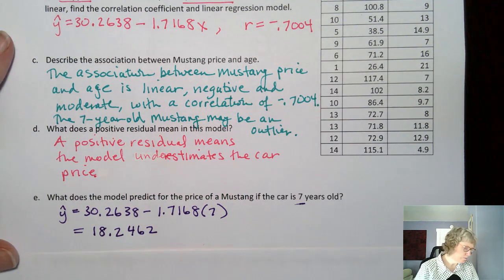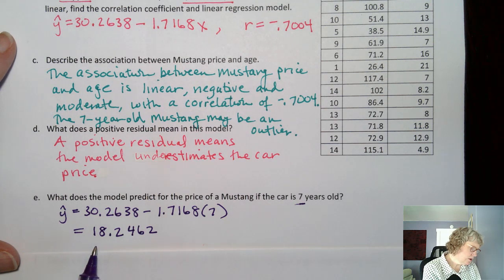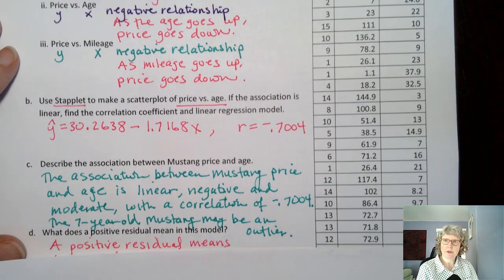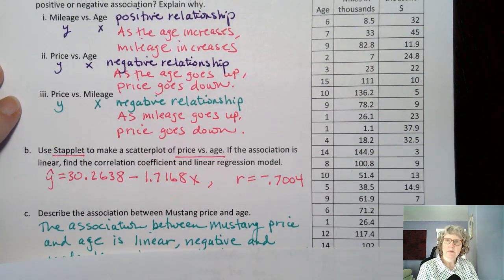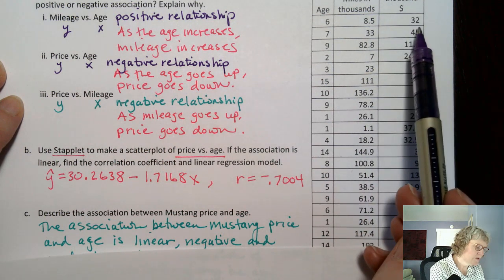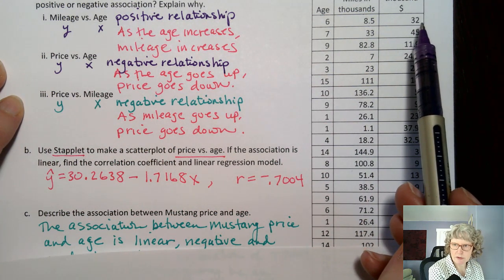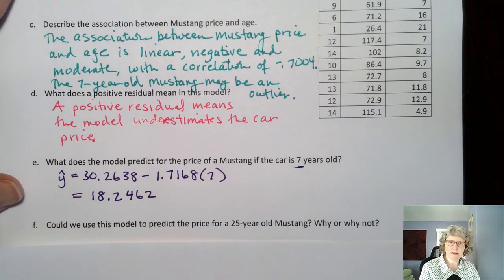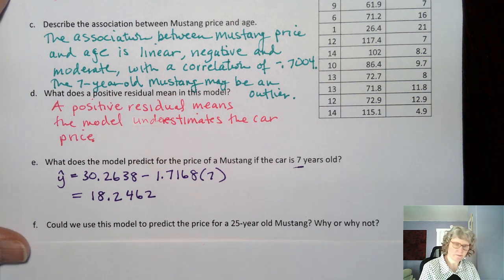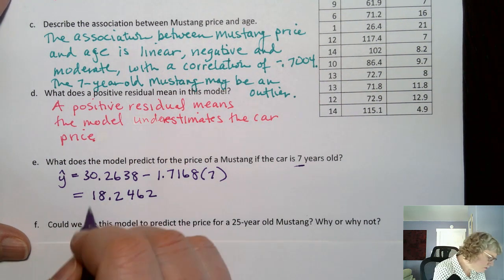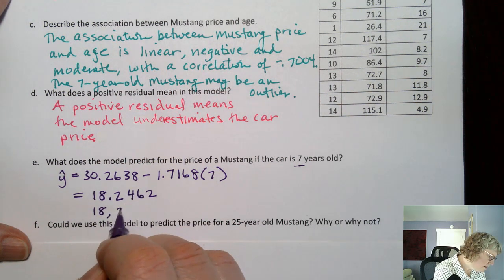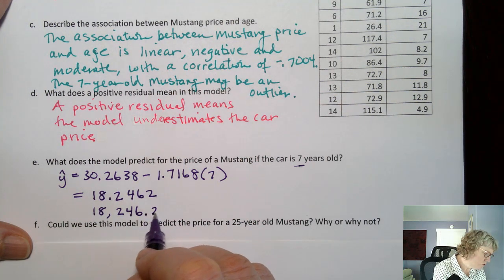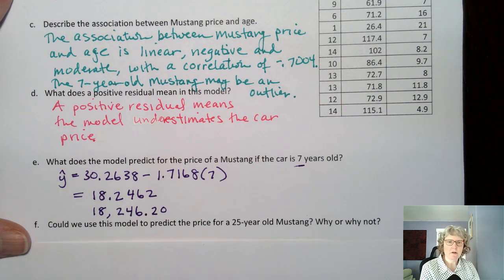What does this mean? It's not $18, right? We're making predictions, so we need to go back to our units. The price is in thousands of dollars. For example, 32 means $32,000. I wish it was $32. So where this decimal place is, this is actually 18,000s. I'm going to write this out. It's 18 comma 246. I could stop there, or I could put 0.2 or 0.20, depending on how far you want to go out.